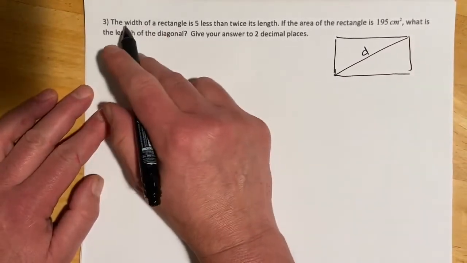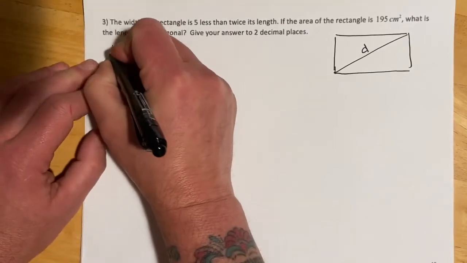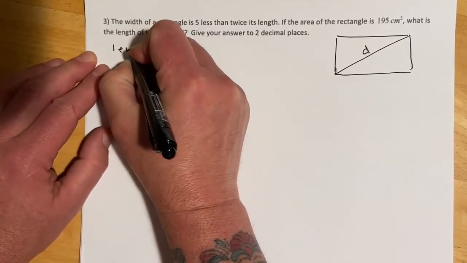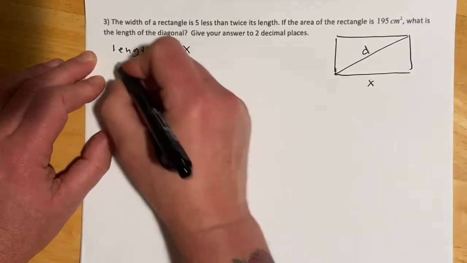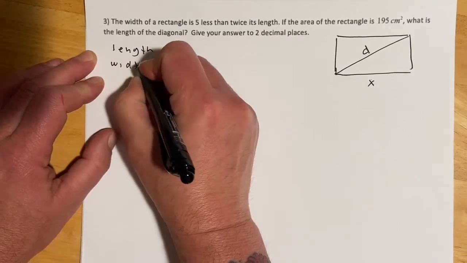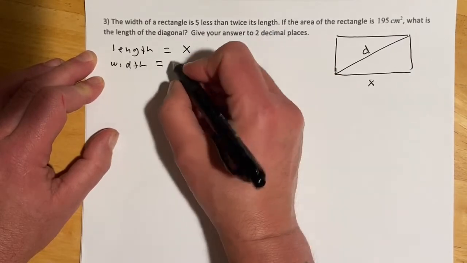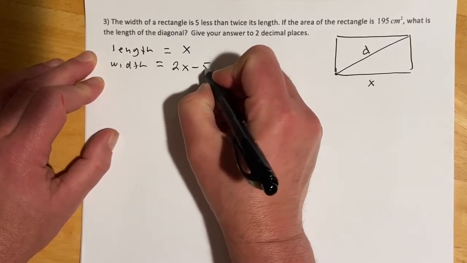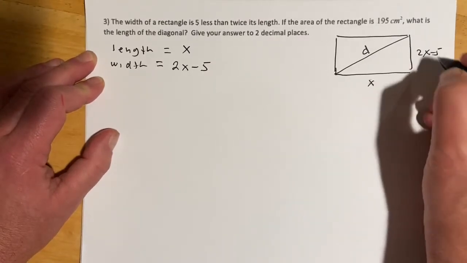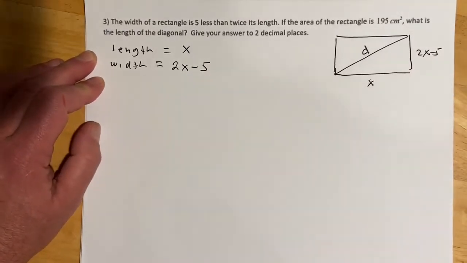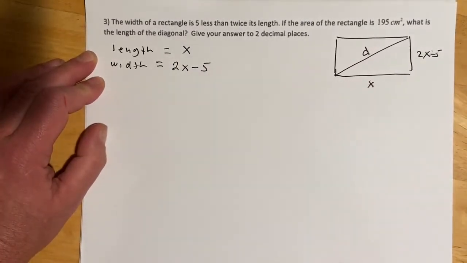And the width is given in terms of the length, so I want length to be x, and then I want to write width in terms of it. So I'm going to let length be x. And then the width equals 5 less than twice the length. So 2x and then 5 less than that. So this side's x and this side's 2x minus 5. And it doesn't mean that this side's long and this side's short. This is just how they described it to us.